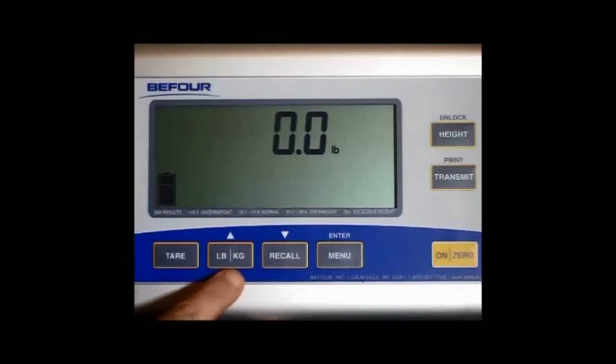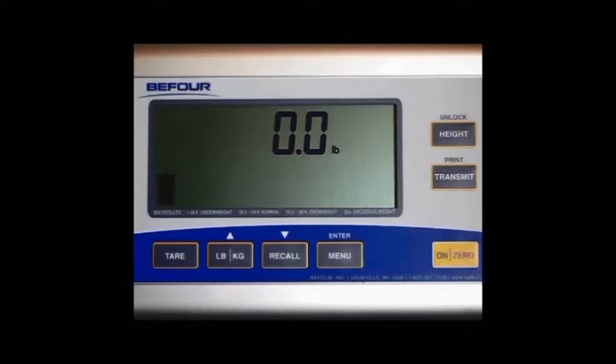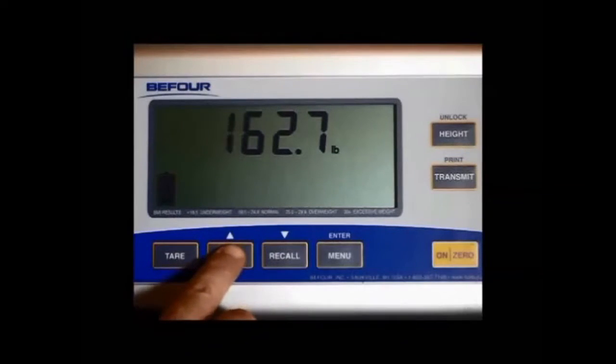Next, we have the pound and kilogram button. You can program this to kilograms or pounds prior to the patient standing on the scale. The first thing to note is the scale will turn on with the same unit of measure that it was in when it was last turned off. Ours happened to be in pounds. When the patient steps on the scale, once again you can change it from pounds to kilograms.